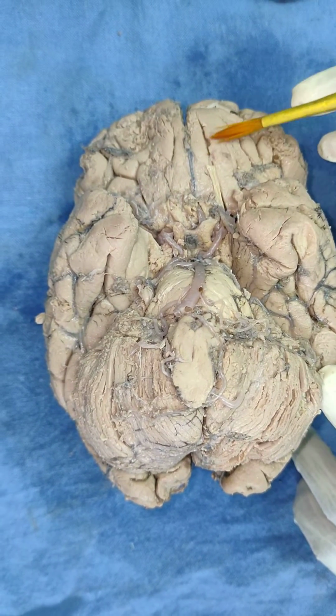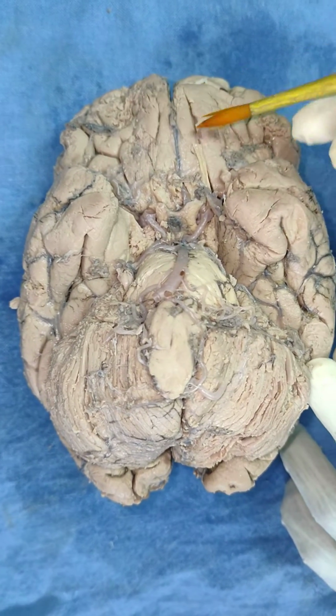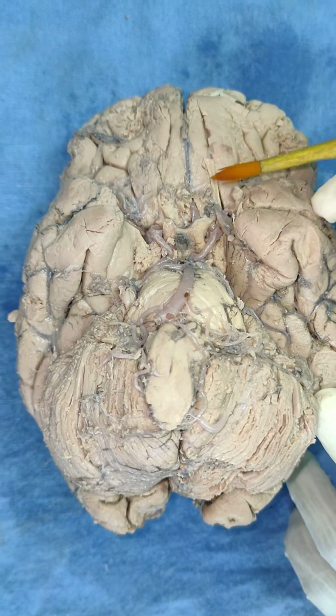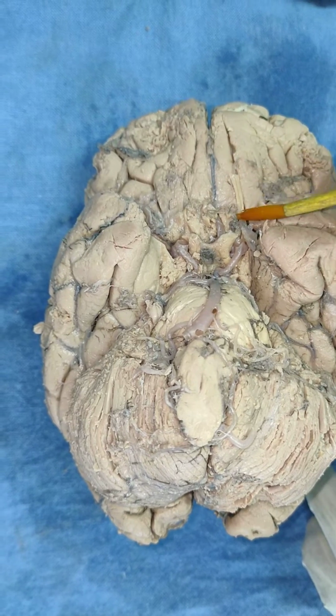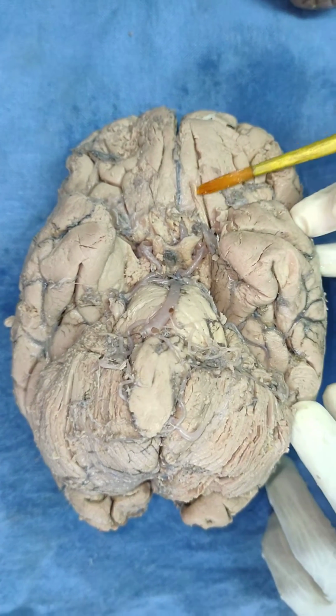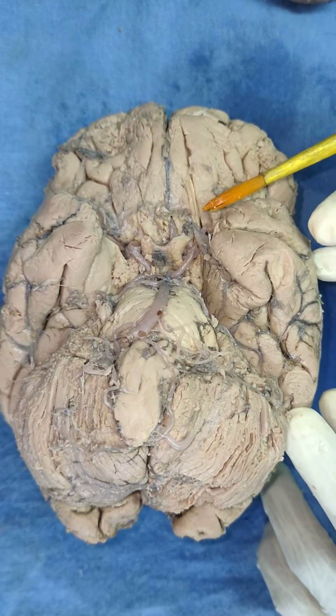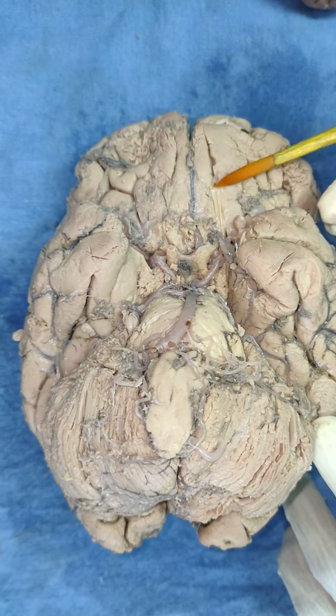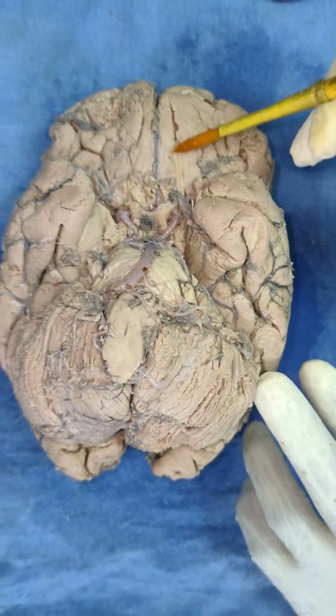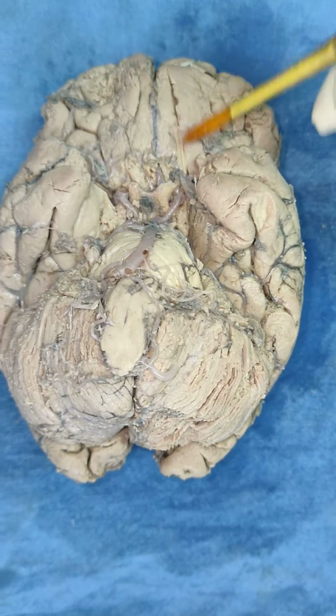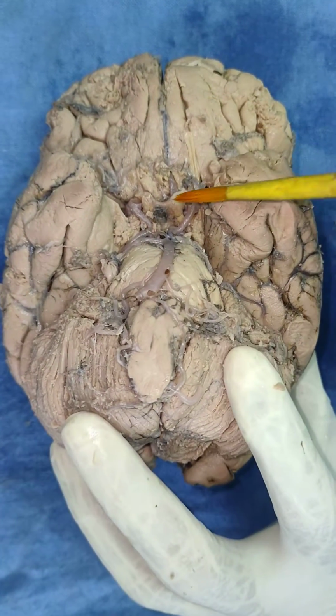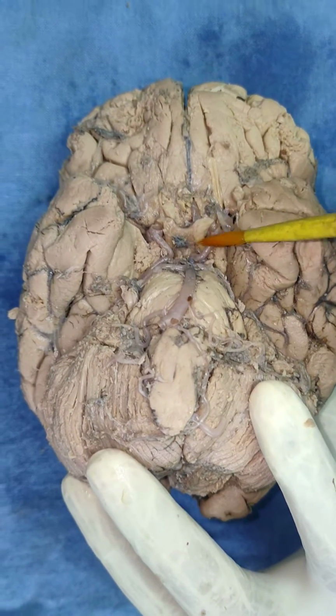In this region you will be able to appreciate the olfactory bulb, which is not seen clearly in this specimen. Once we trace the olfactory bulb behind, this nerve which is seen is the olfactory tract. The second cranial nerve is the optic nerve.